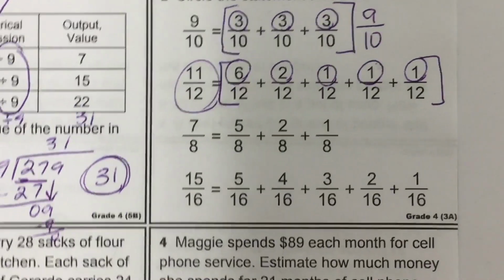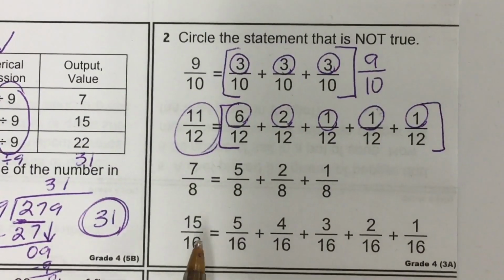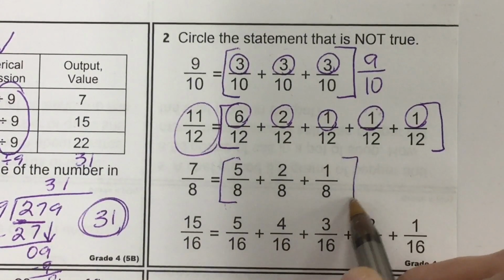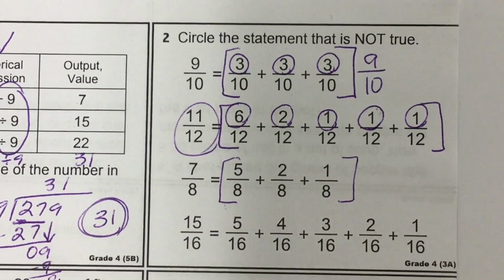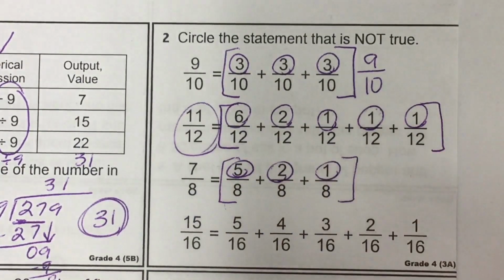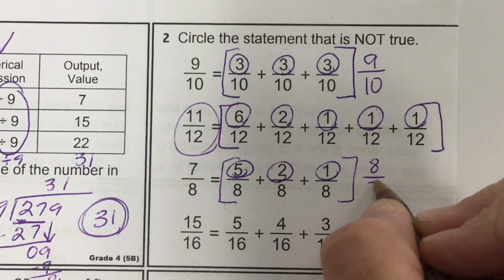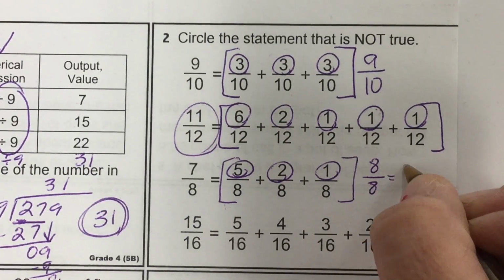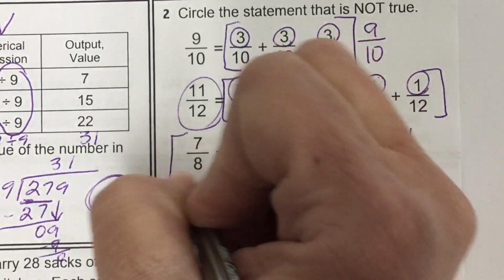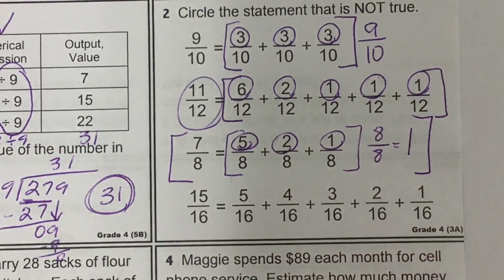Okay, 7/8 equals 5/8 plus 2/8 plus 1/8. So again, 3 fractions, all have common denominators, so all I have to do is add the numerators. 5 plus 2 is 7, plus 1 is 8. That would make this one 8 over 8, which is the same as 1 whole. So right now, this is the one that is not correct.